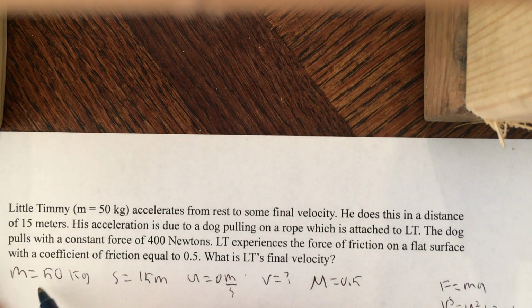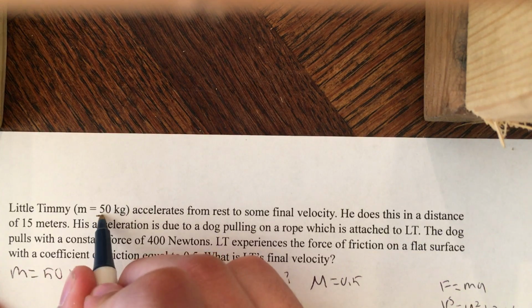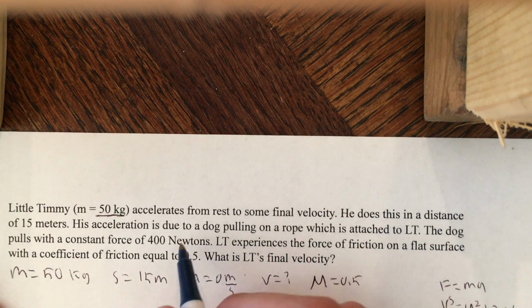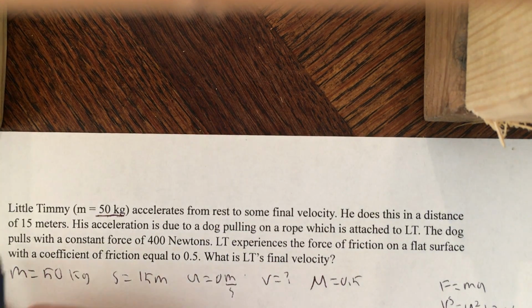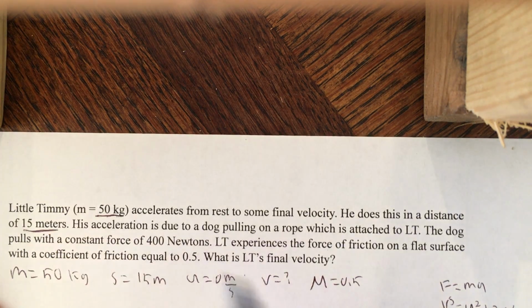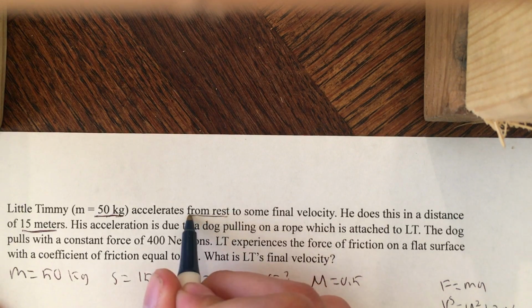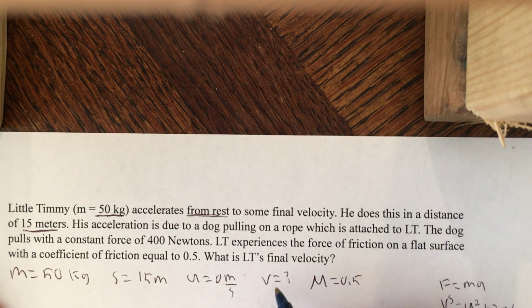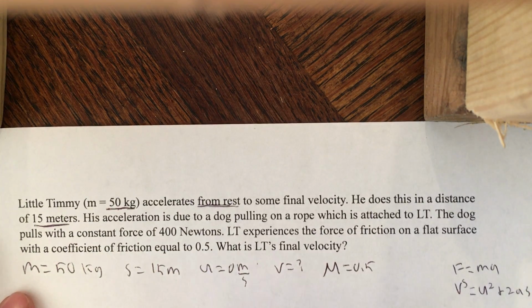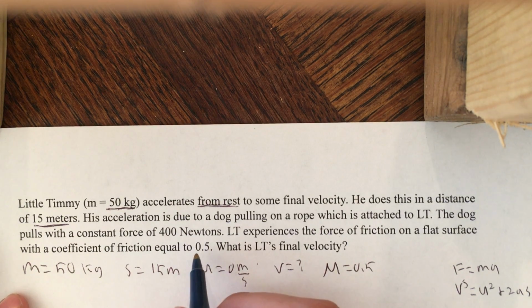So we know the mass is 50 kilograms because it says it right here, and the displacement is 15 meters. And we know that the initial velocity is 0 because it says from rest. We don't know v, that's what we're trying to find, which is the final velocity, and mu, or the coefficient of friction, is 0.5.